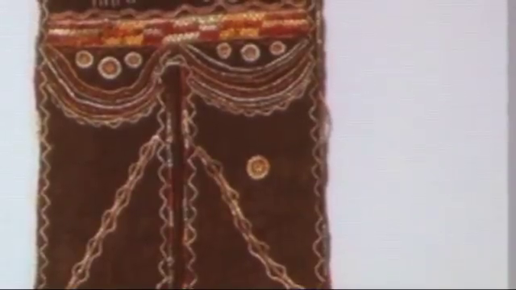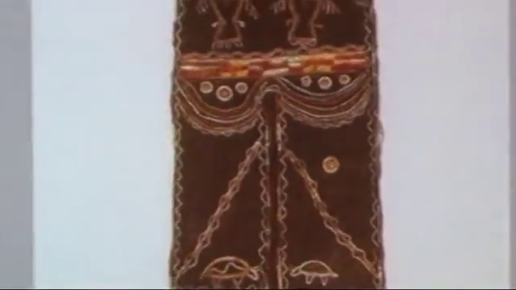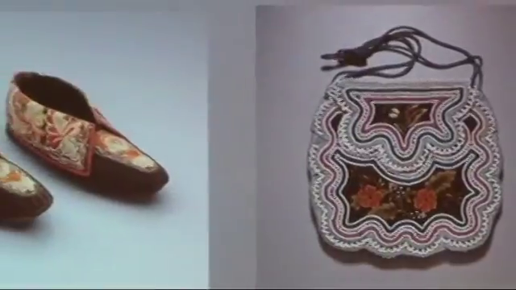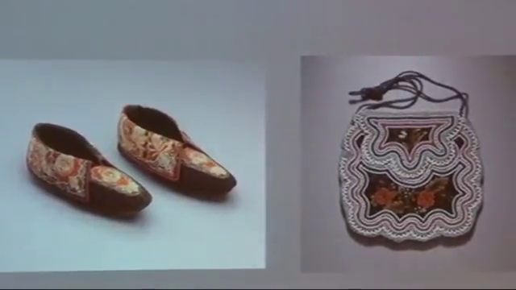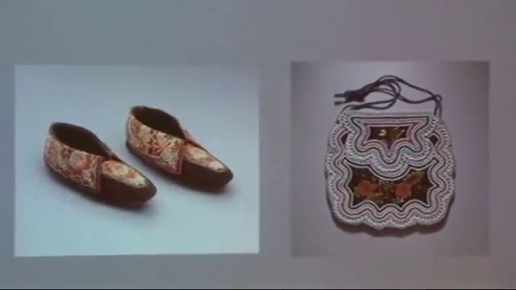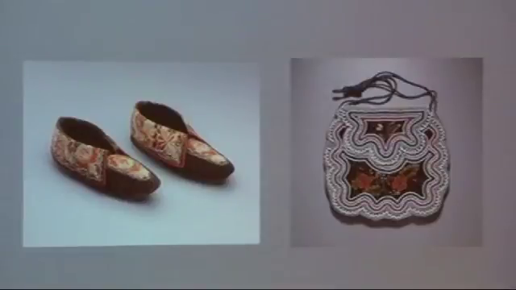Yes? What was used for the dyes on the moose hair? The dyes on the moose hair were native dyes initially, and I'll just say there were a variety of sources. I would call it native dyes, both vegetal and mineral sources for these, some animal as well.